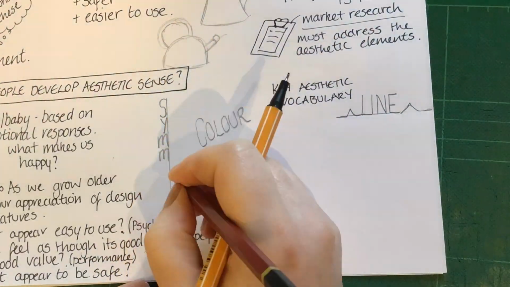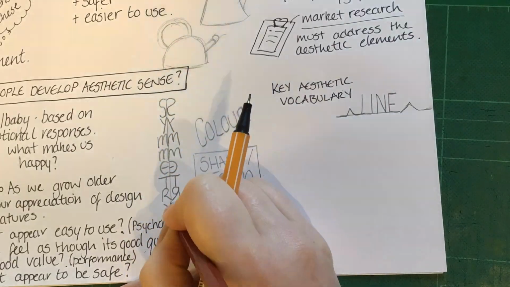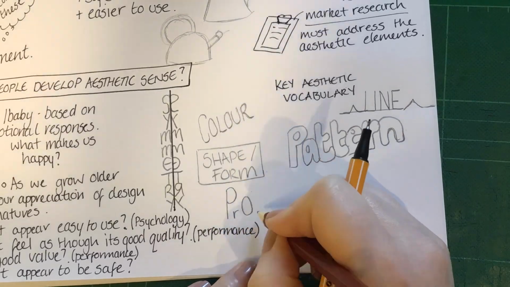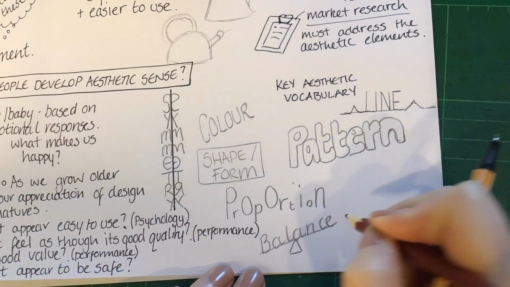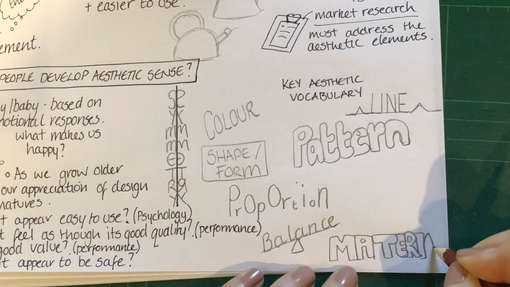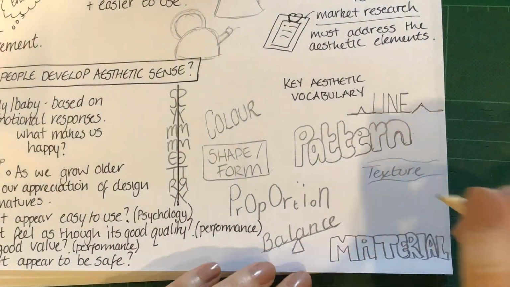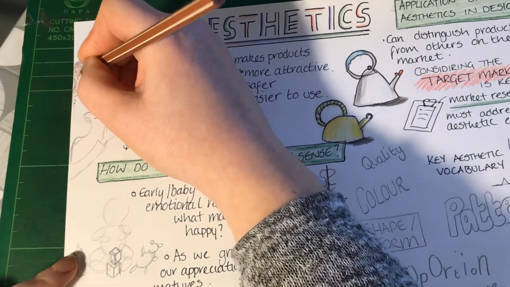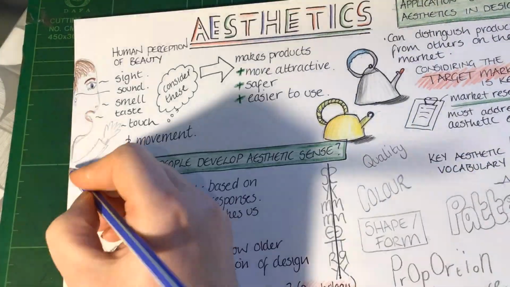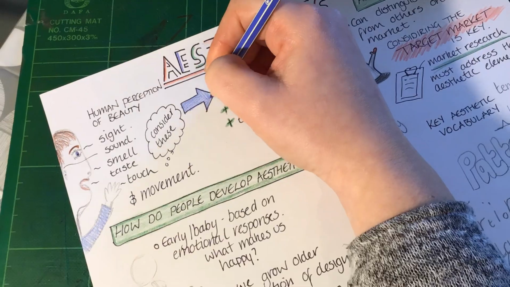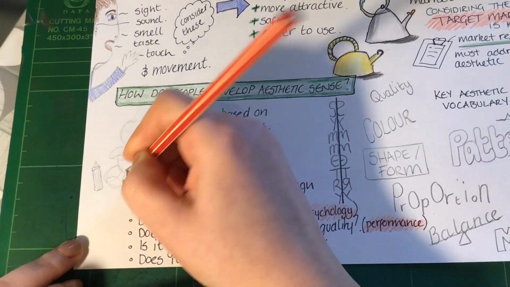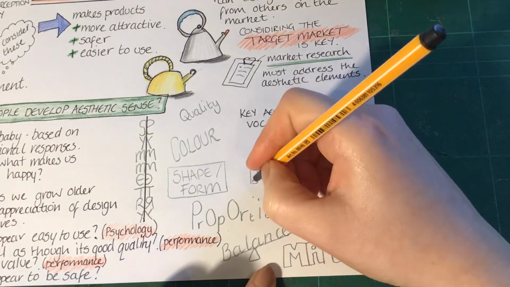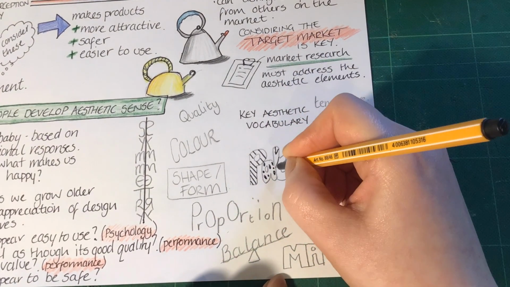Now, next of all, we've got some key aesthetic vocabulary that you should be trying to get into a really good habit of using. I've written these out in funny ways that help me to understand what each of these words might mean, with the intention that I'll keep going back and adding to these notes as my understanding of each of them improves. But really what we want to be doing with the key aesthetic vocabulary is trying to use them both in our design folio but in our answers to questions as well, just to really show our understanding.